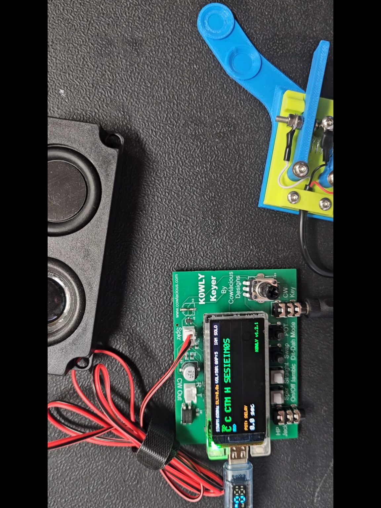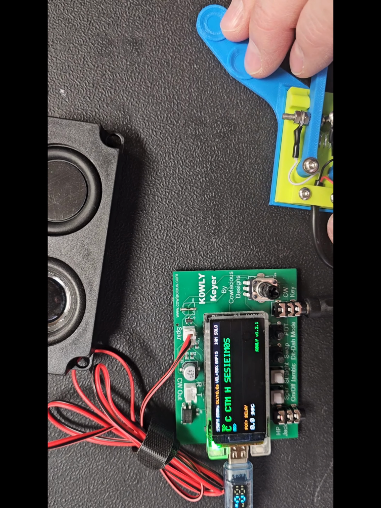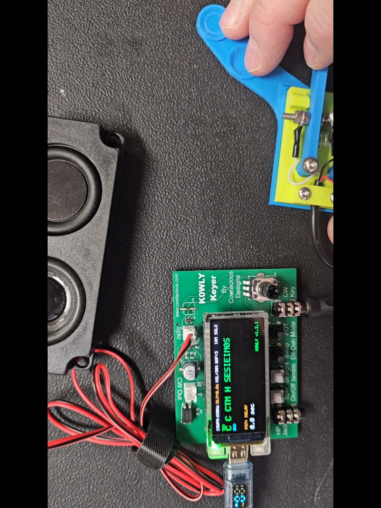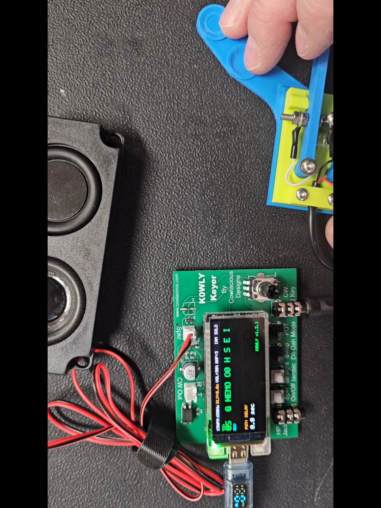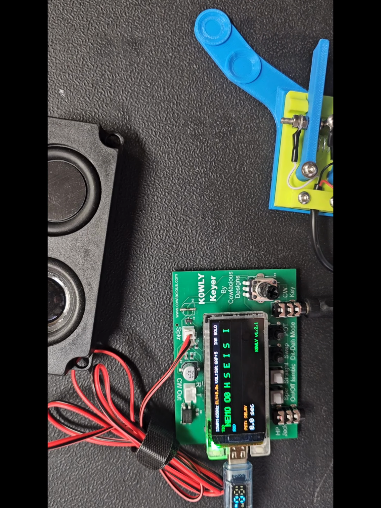So you can see there that gives you your characters as you're working it and gives you the tones. Okay, and if you do something that doesn't exist, then it gives you a blank spot. So that's the keyer and all its settings.